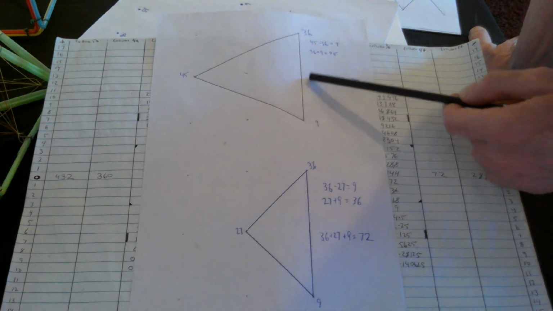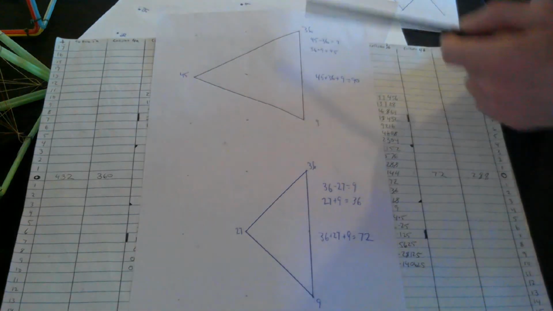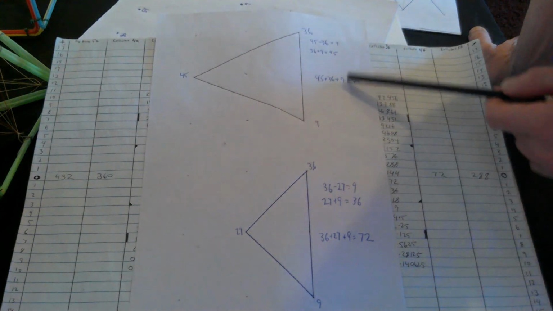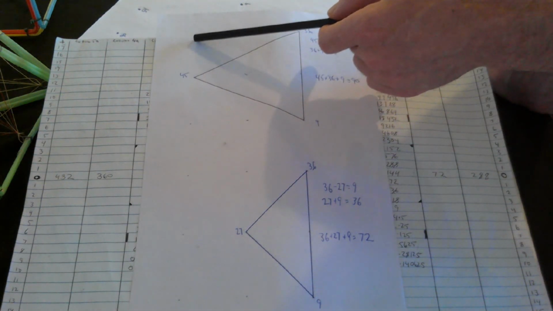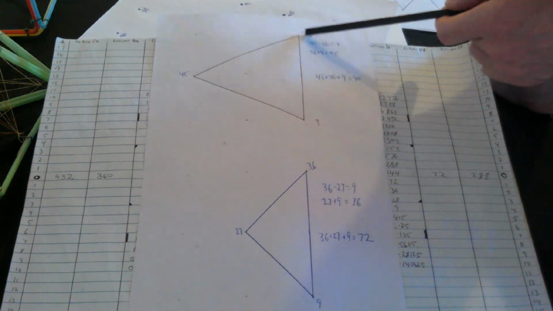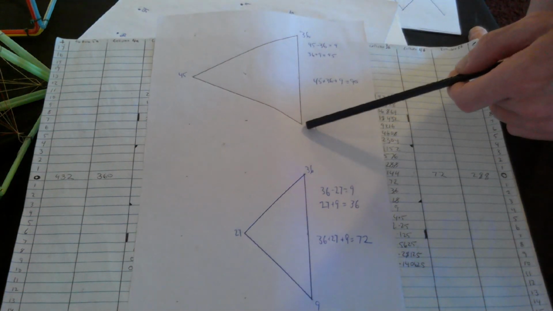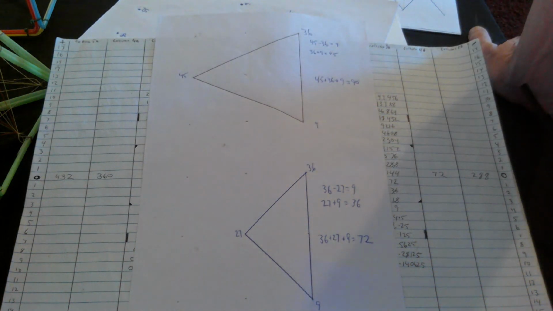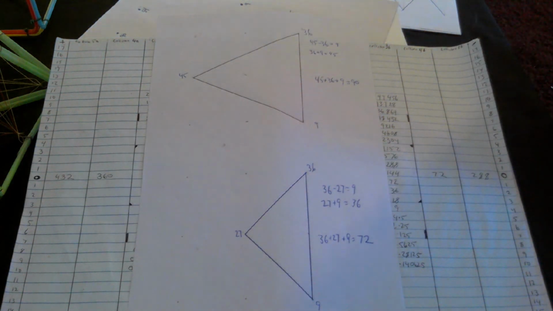If you were to add all three of these numbers together, the 9, the 36, and the 45, you get 90. 90 would exist right here, where this dot is, which would mean you'd have a line that goes here, a line that goes here, and a line that goes here. We're not observing that at this moment in time. We're trying to keep it simple.